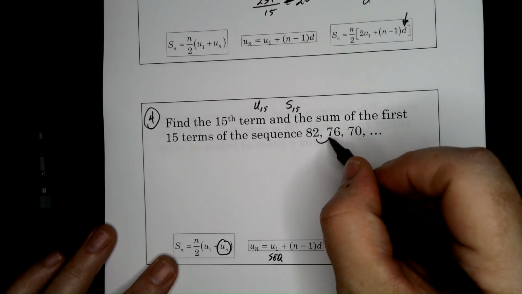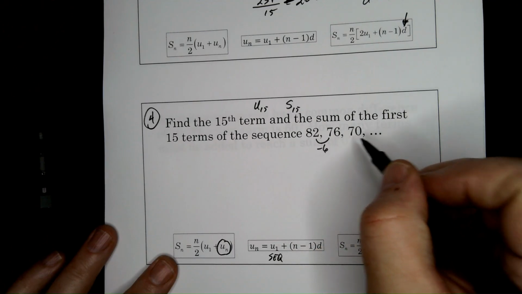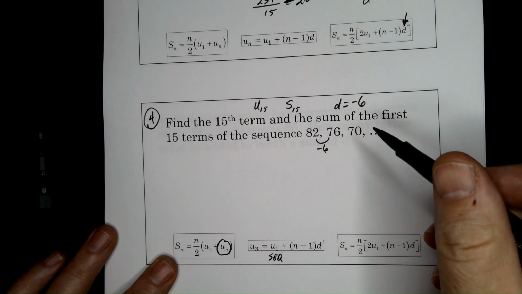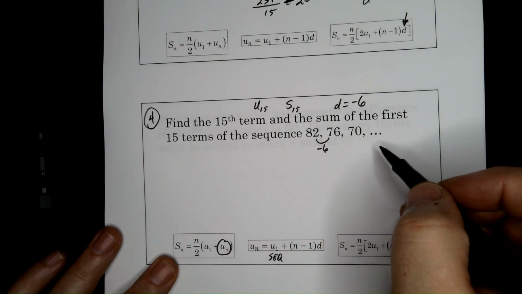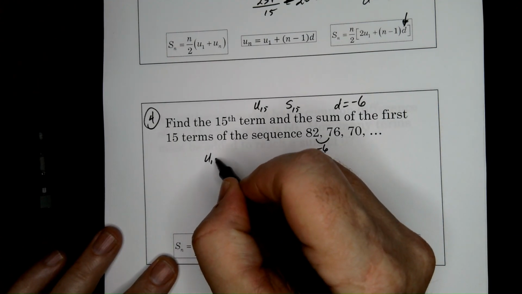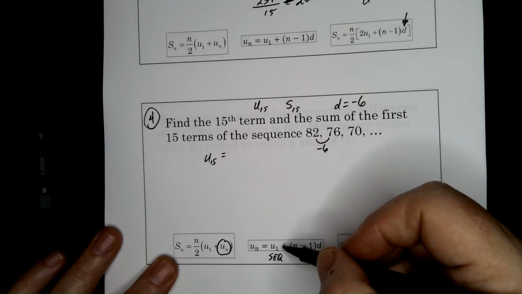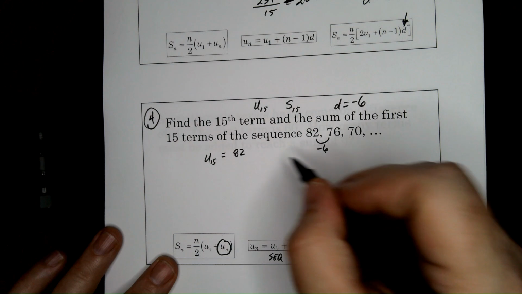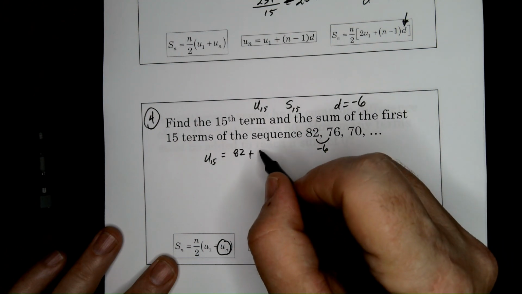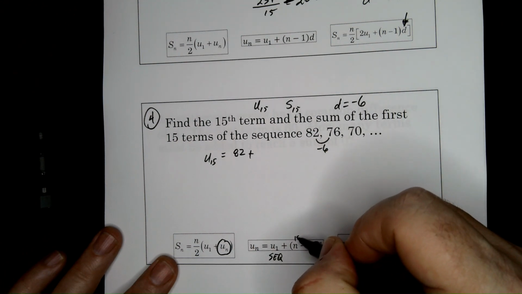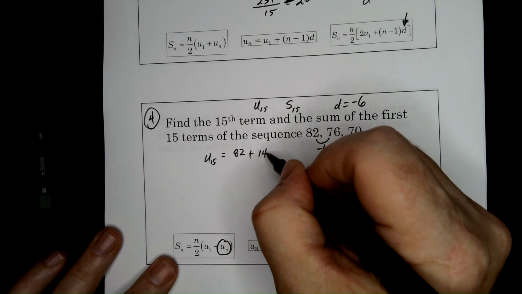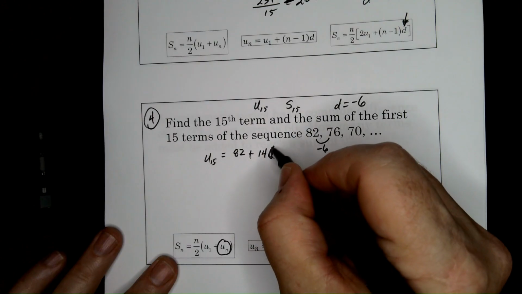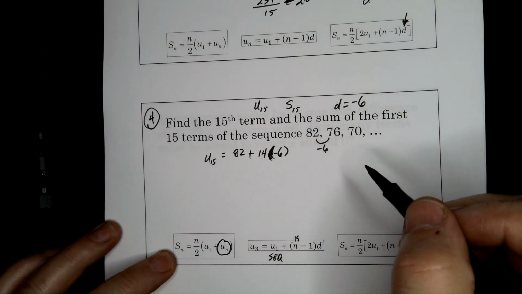So first thing I'm going to do is look for d. The common difference is negative 6. I have no idea why I said 9. All right. So U sub 15 is going to be U sub 1, which is 82, the first one, plus n minus 1. So n is, of course, 15, right? So 15 minus 1 is 14 times d. Oh, and d is negative 6. So I'm just going to write negative 6 right there.